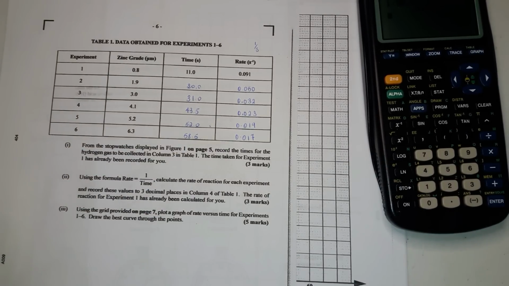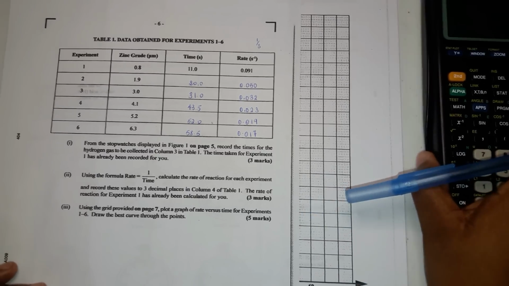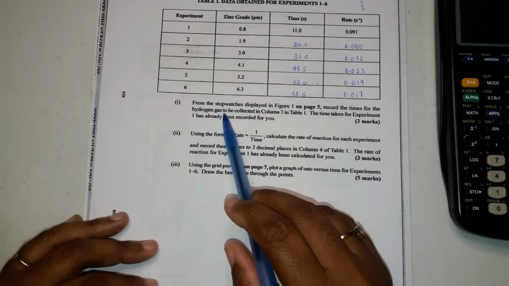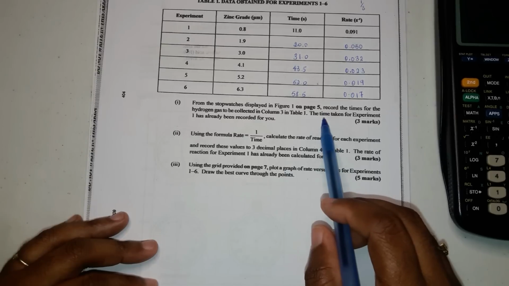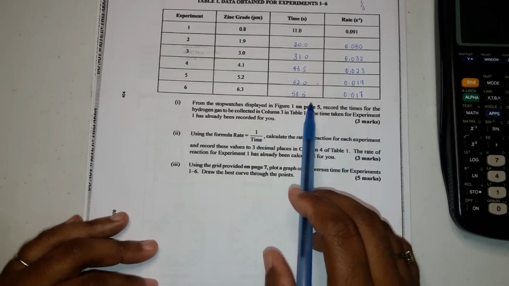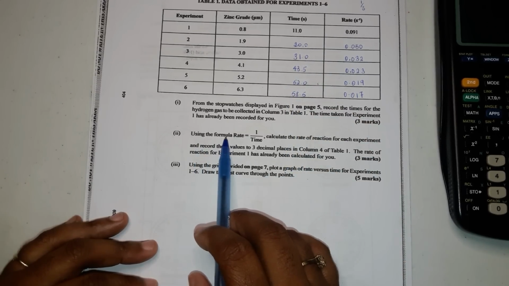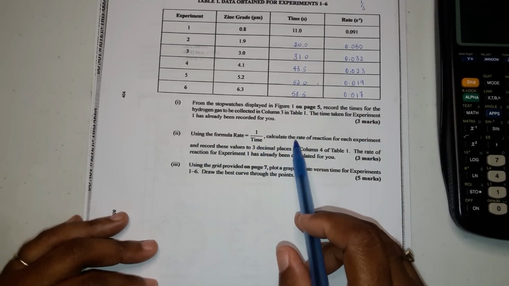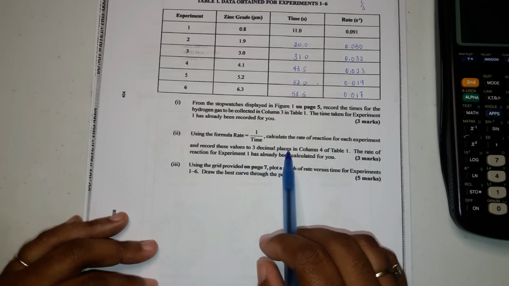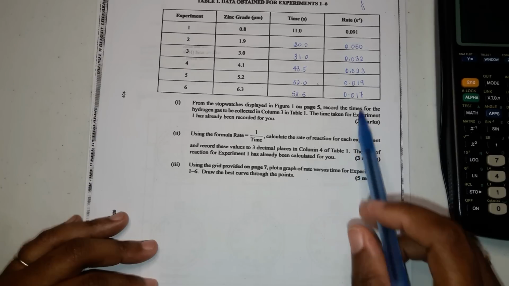Just checking on my actual sheet that I worked it out on. Alright. Okay, looks like it's correct. Then it says, from the stopwatch displayed on Figure 1 on page 5, record the times for the hydrogen gas to be collected in column 3 in Table 1, and the time taken for experiment 1 has already been recorded for you. That's 3 marks. Using the formula rate equals 1 over time, calculate the rate of the reaction for each experiment and record these values to 3 decimal places in column 4 of Table 1. So we did that.